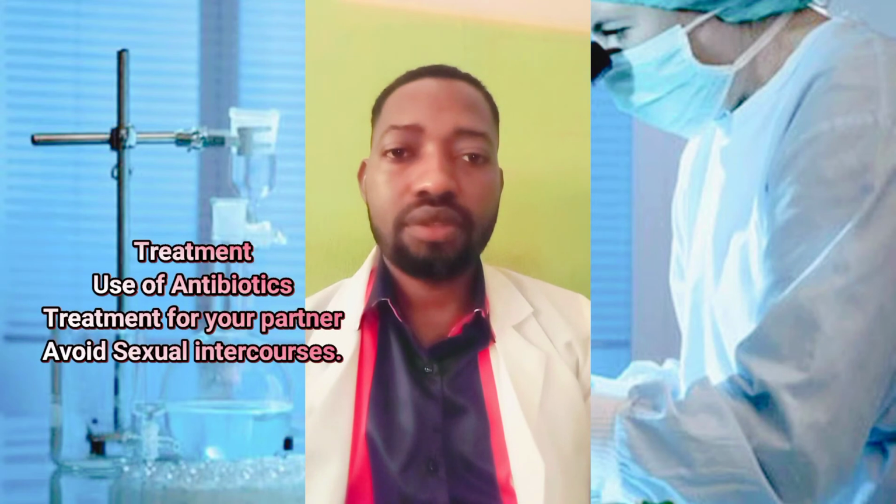So after going for laboratory diagnosis, the organism causing the PID must have been isolated, and a particular drug which is going to treat the organism must also have been identified. So now these are the possible treatments that will eradicate the organism from your body or from your reproductive organ. Firstly is use of antibiotics.